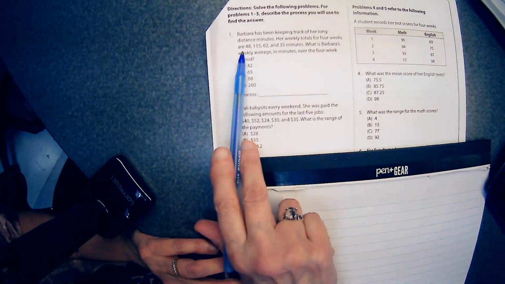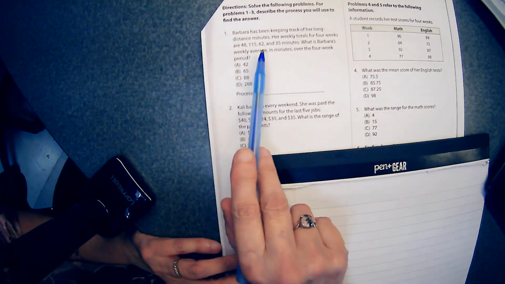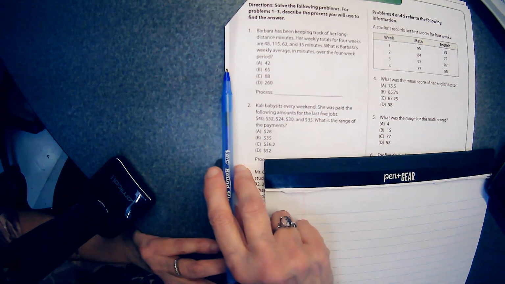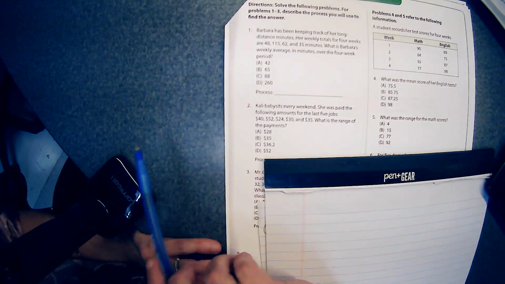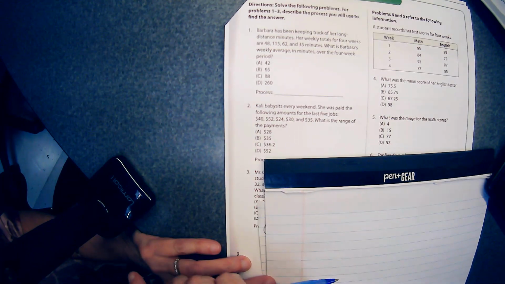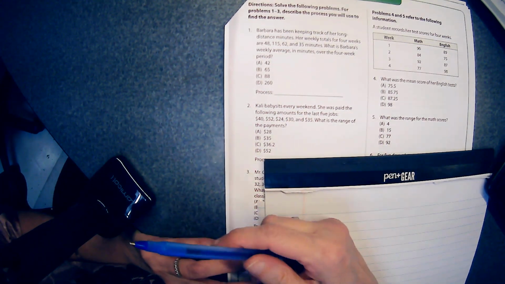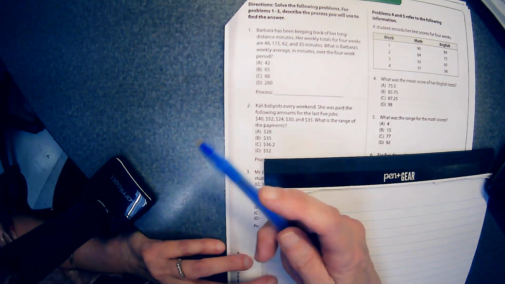Barbara's been keeping track of her long distance minutes. Her weekly totals for 4 weeks are 48, 115, 62, and 35 minutes. What is Barbara's weekly average in minutes over the 4-week period?